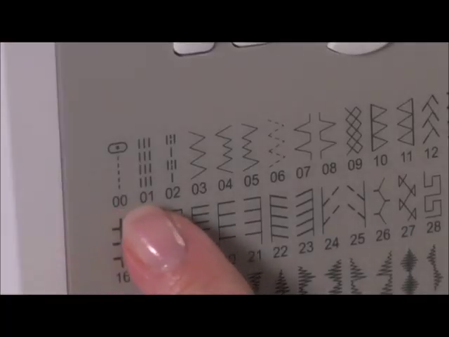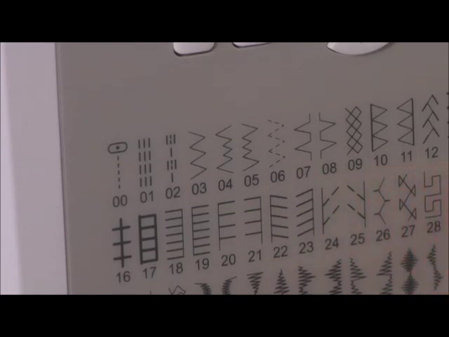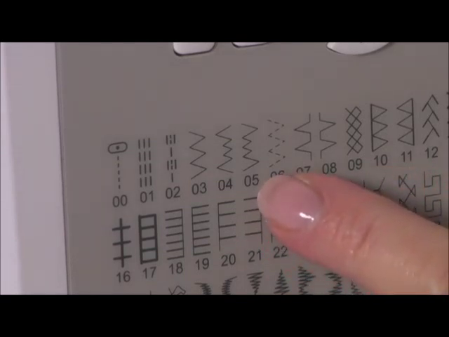Stitch selection. Selecting a stitch program can't get any easier. Simply identify the program number relevant to the desired stitch from the pattern number reference guide panel.